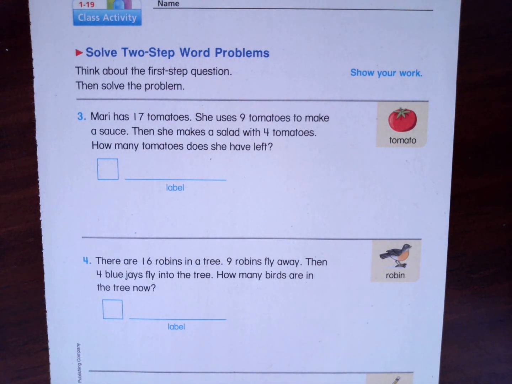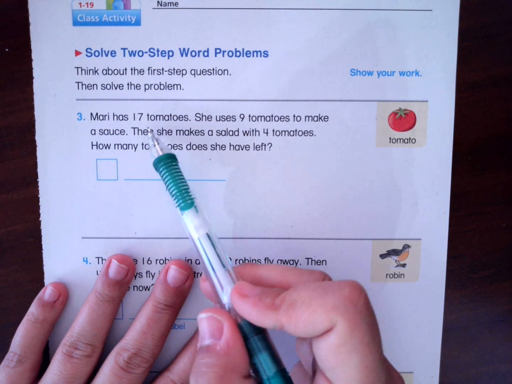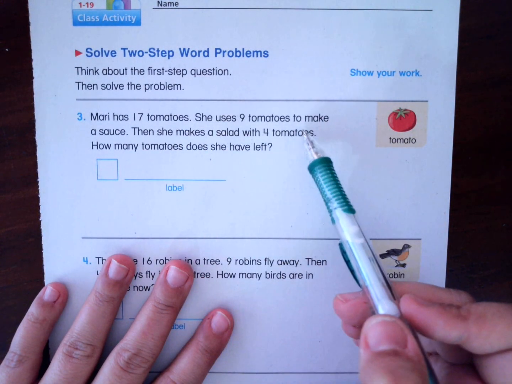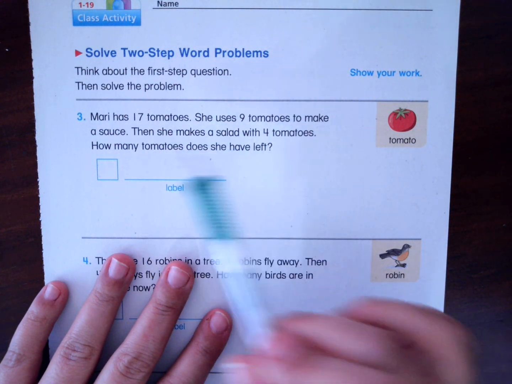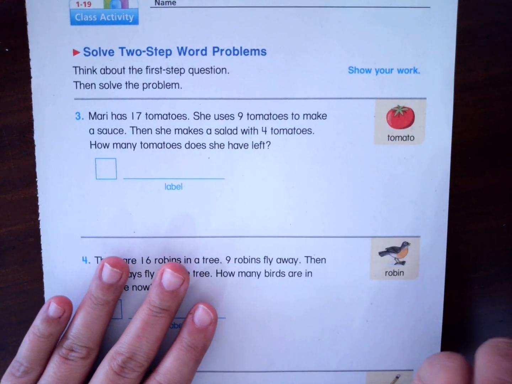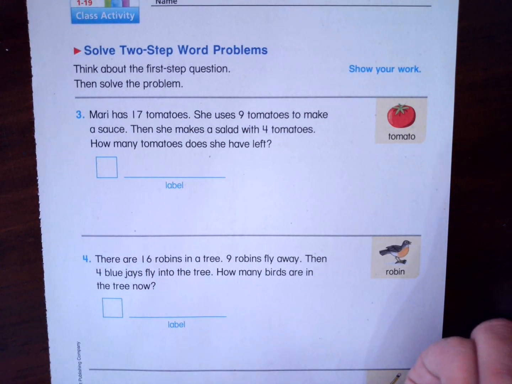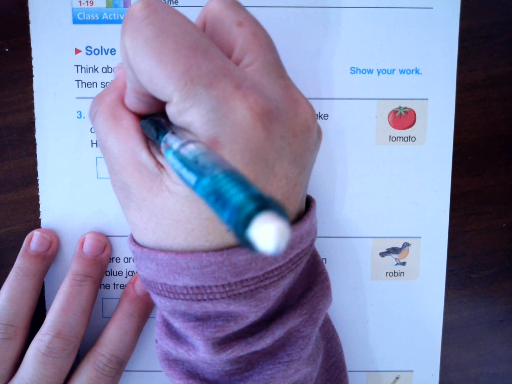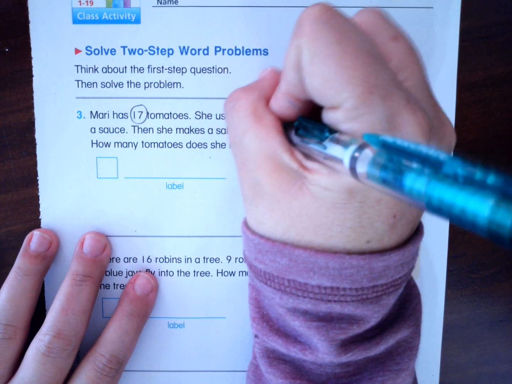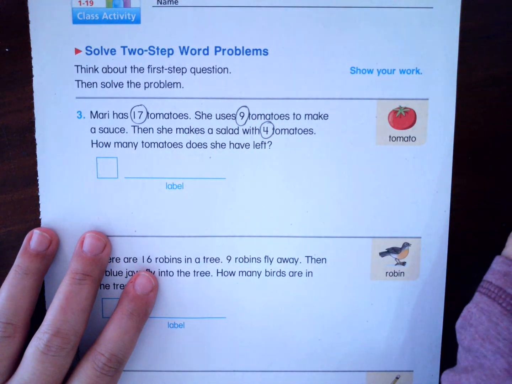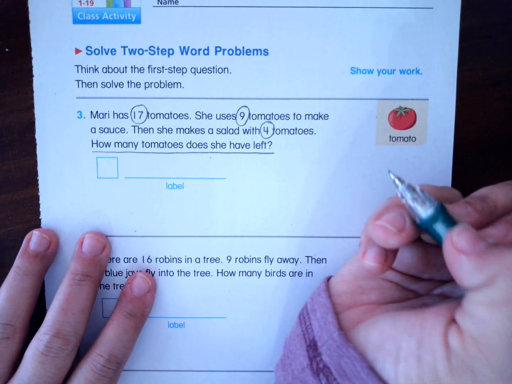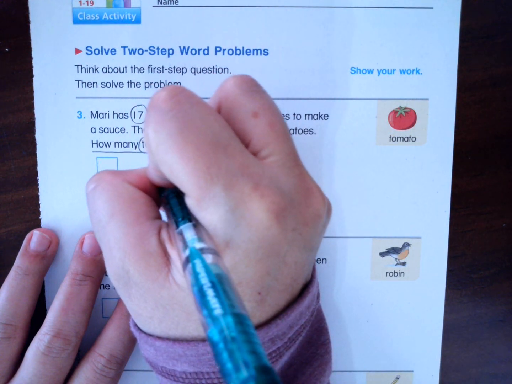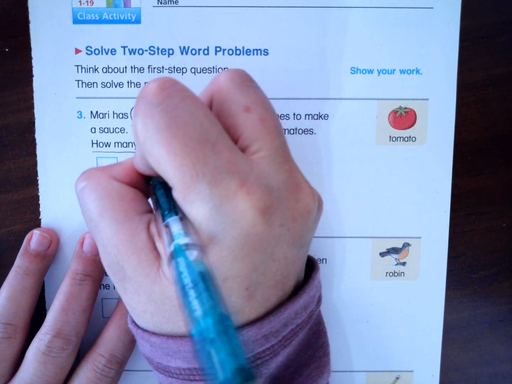All right, let's get started. So it says, Mary has 17 tomatoes. She uses 9 tomatoes to make a sauce. Then she makes a salad with 4 tomatoes. How many tomatoes does she have left? So I'm going to use my cube strategy just to kind of see what's going on in this question. So I see 17, I see 9, and I see 4. Okay. My question is, how many tomatoes does she have left? Which means my label is tomatoes.